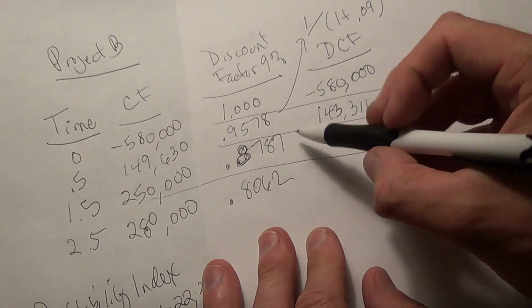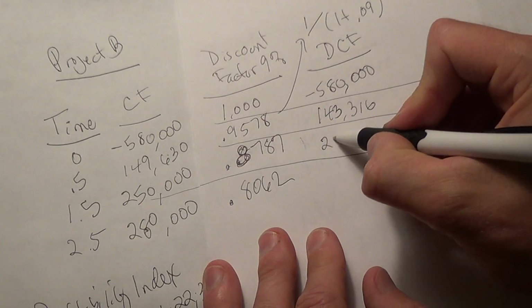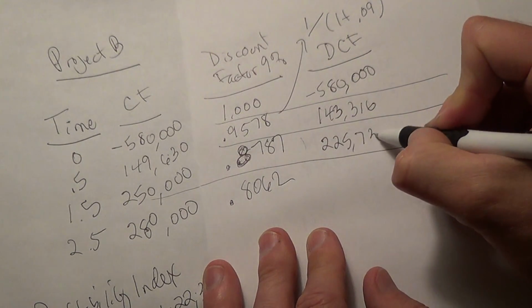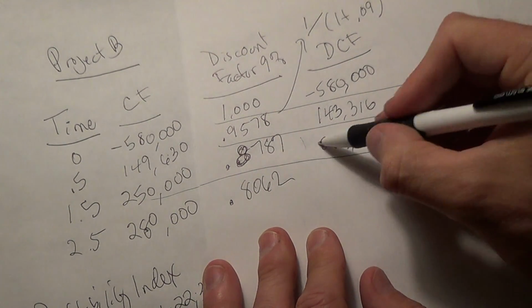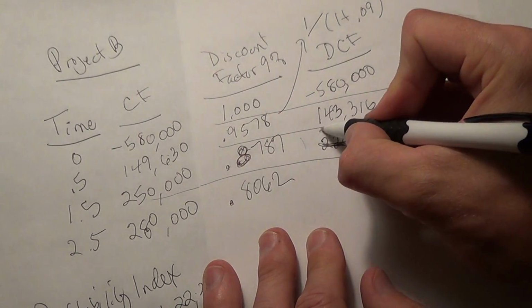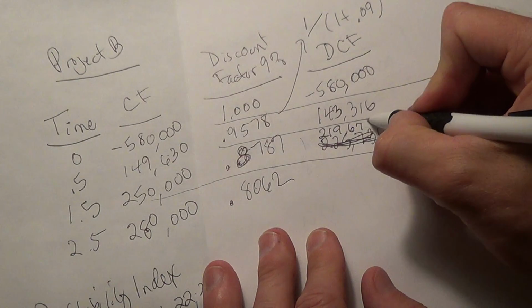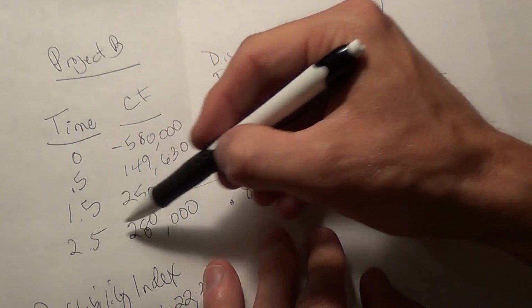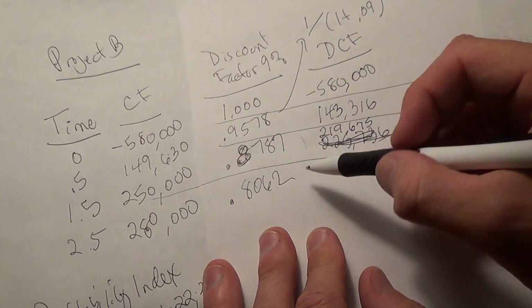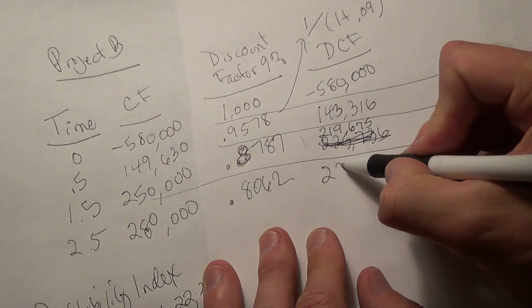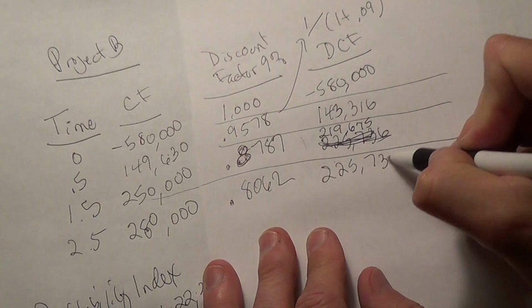In year 2, 250,000 times 0.8787, we get 225,736. I'm sorry, I picked up the wrong number. 219,675. And for this last one, we take 280,000 times 0.8062, and we get 225,736.